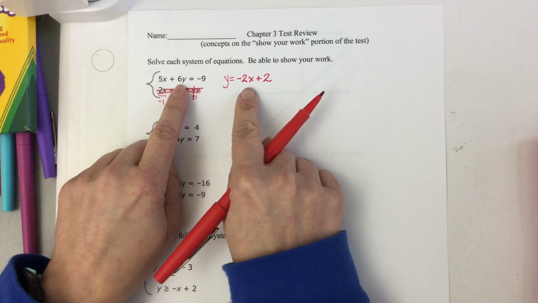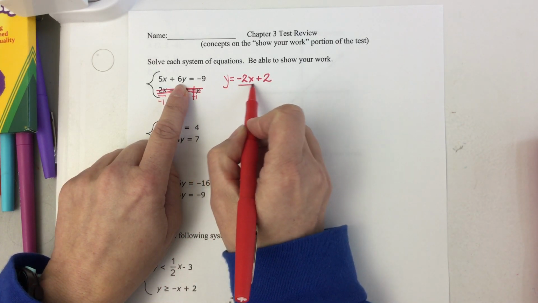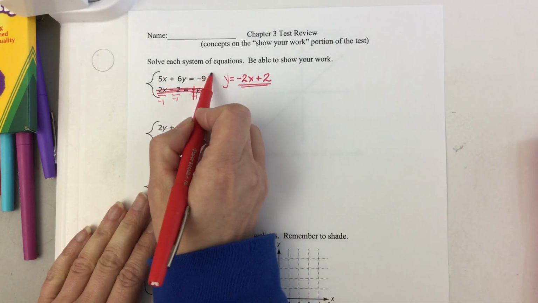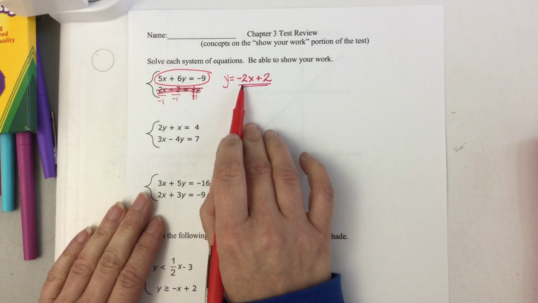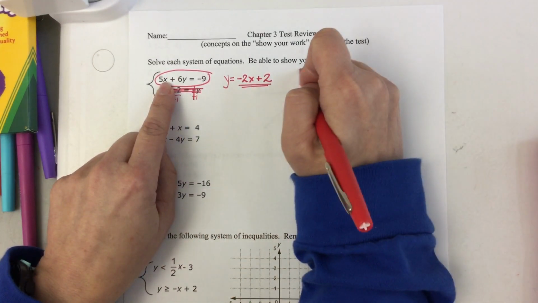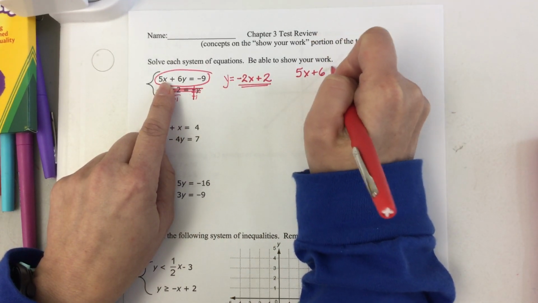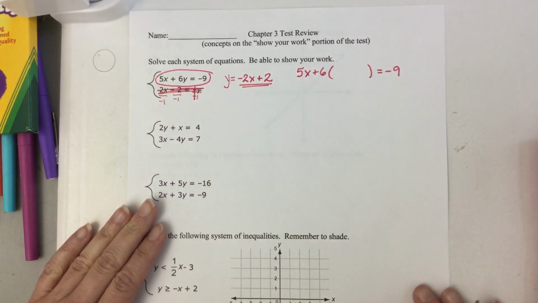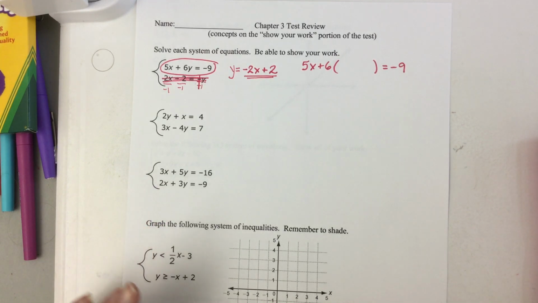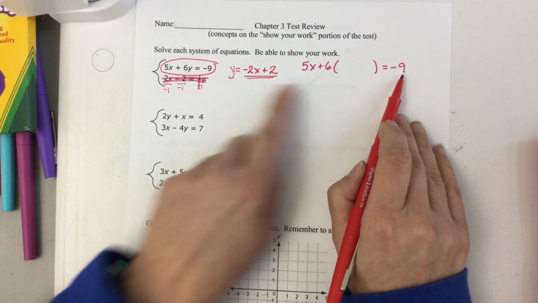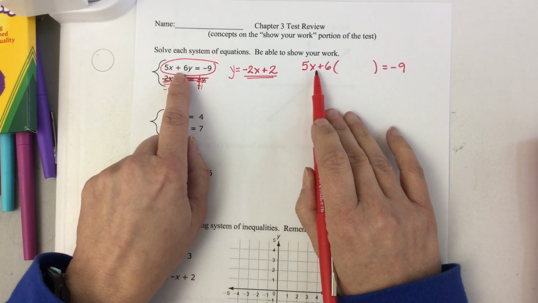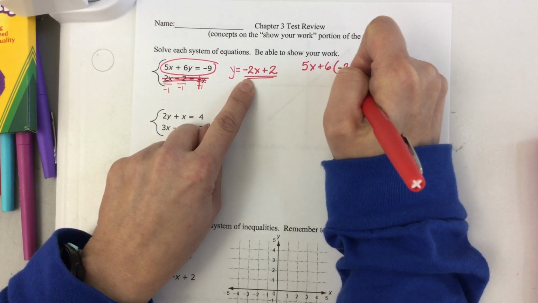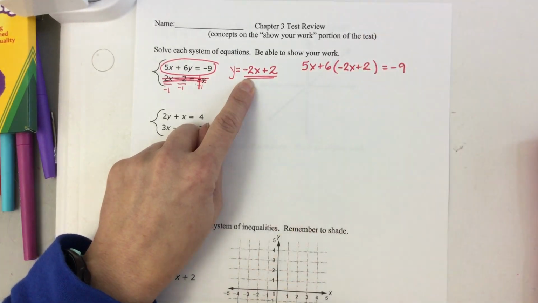For substitution, I know that y is really -2x plus 2. So I go to the other equation and substitute this in for y. I keep the 5x plus 6, and where the y is, I make a substitution, equals -9. Everything stays the same except for y: the 5x, the plus, the 6 equals -9. Where y is, now you fill in -2x plus 2.